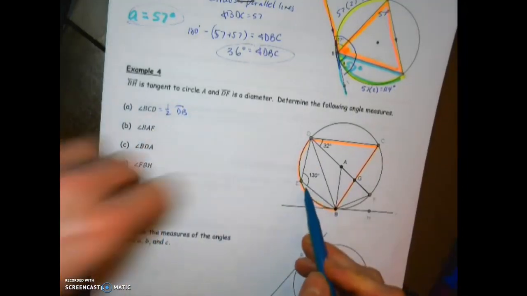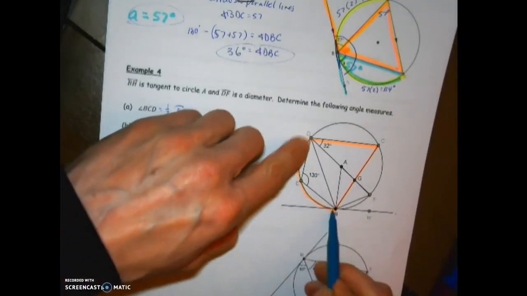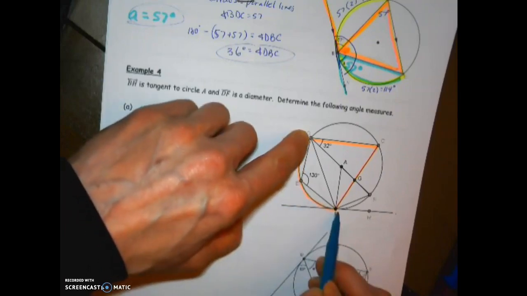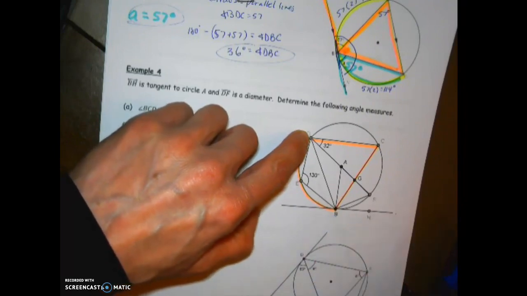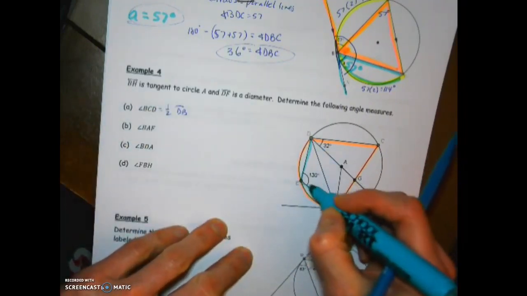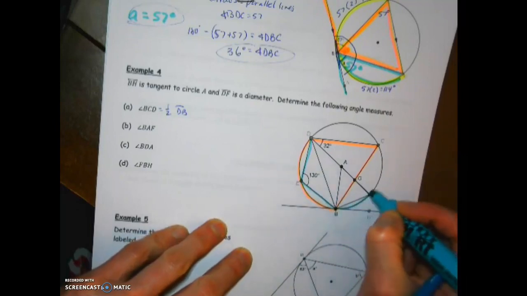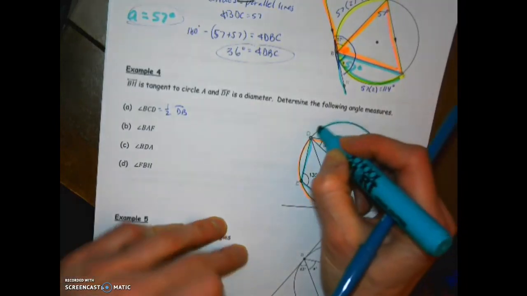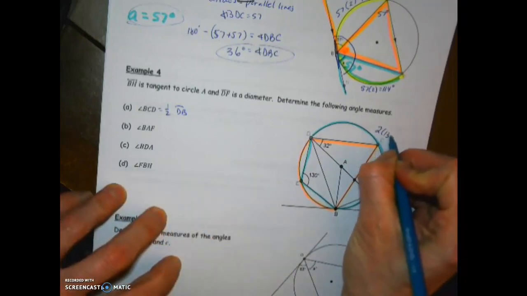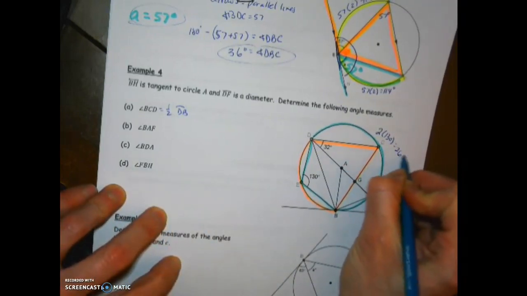What did they give us? Well, they gave us the measure of angle E, which is an inscribed angle formed by two chords, which means it's going to be half of this intercepted arc. So this is the angle that they gave us, which means it's going to be half of the major arc here, which means this arc out here is going to be 2 times 130 degrees. So that's going to be 260.